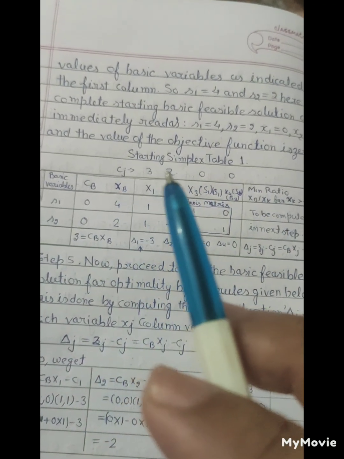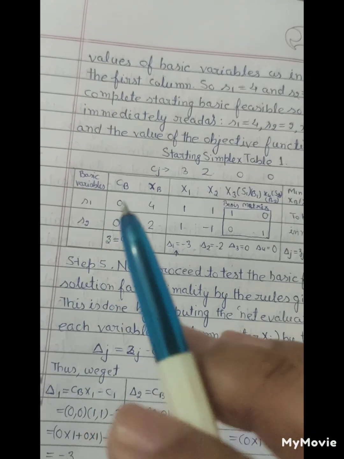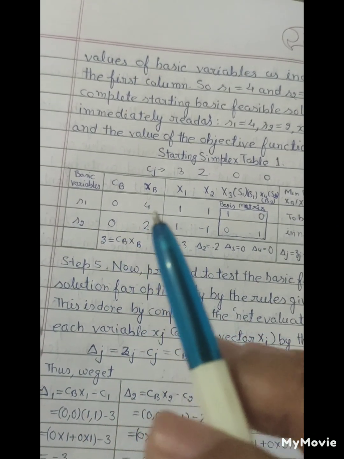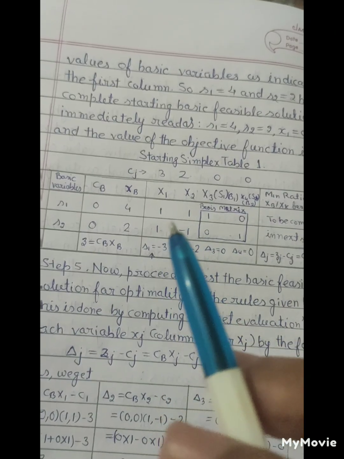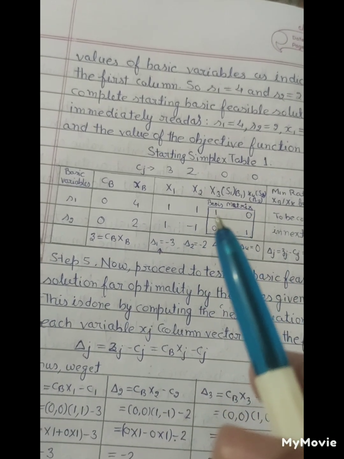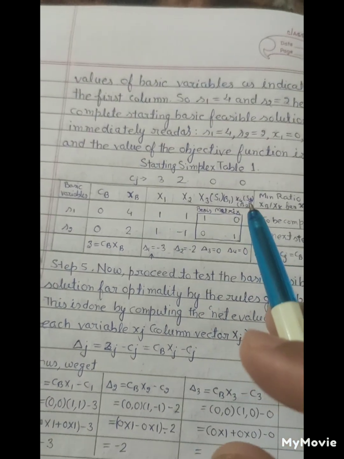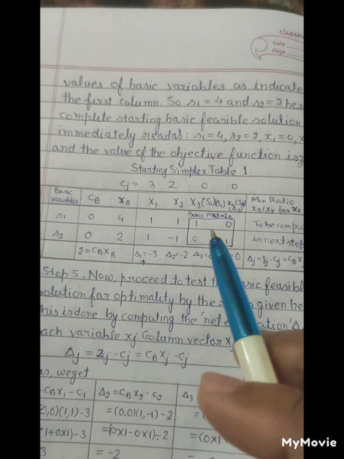Starting simplex table: cj 3 2 0 0, basic variables s1, s2, cB 0 0, xB 4 2, x1 column 1 1, x2 column 1 −1, x3 column s1 with β1 = 1 0, x4 column s2 with β2 = 0 1.